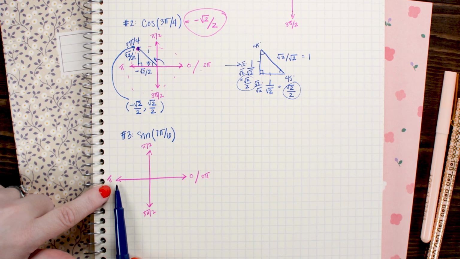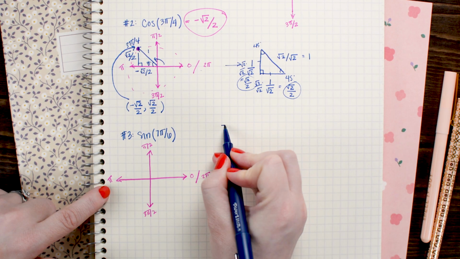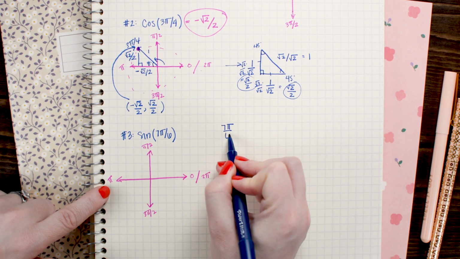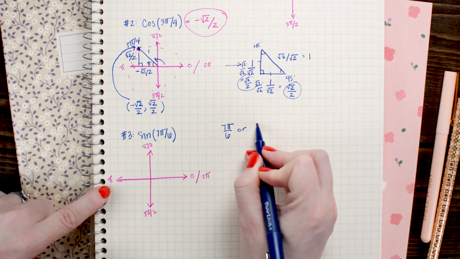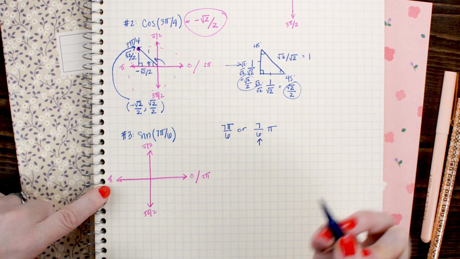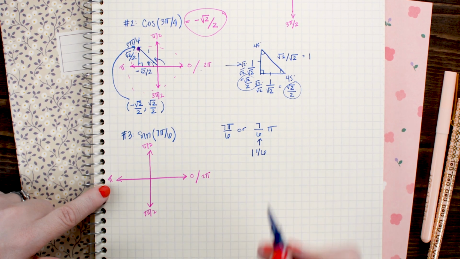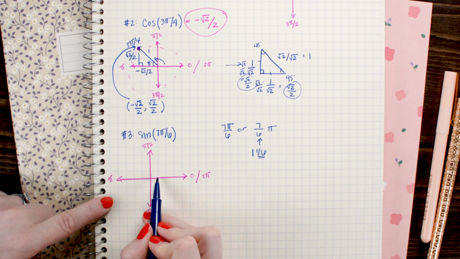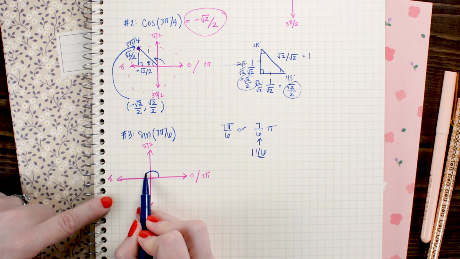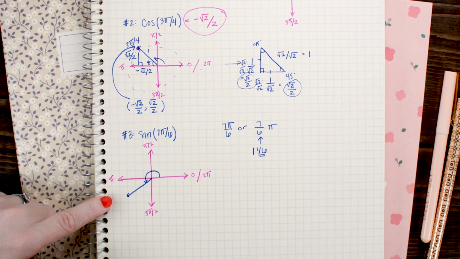Now just how far past pi is what we need to figure out. So I know I have 7 pi over 6, or I can think of that as 7/6 pi. 7/6 is the same as 1 and 1/6. So it is 1/6 past pi, so just a little bit past it. So this revolution would start here and it would go just a bit past.